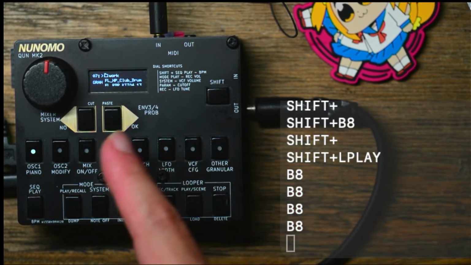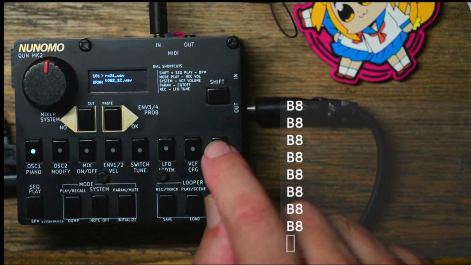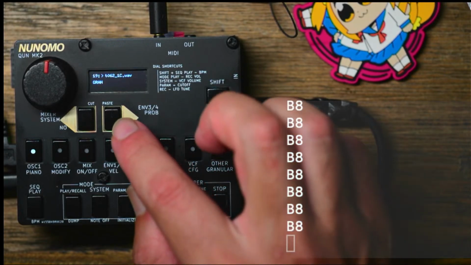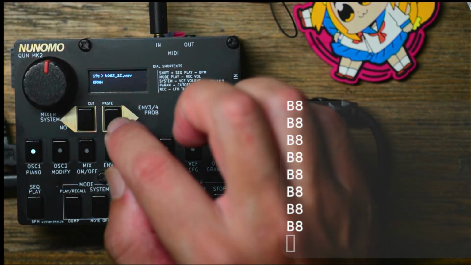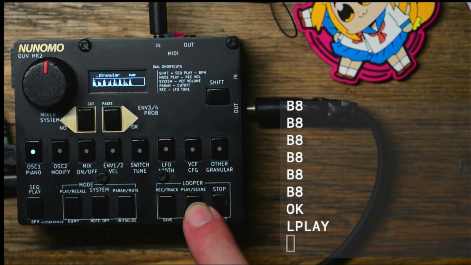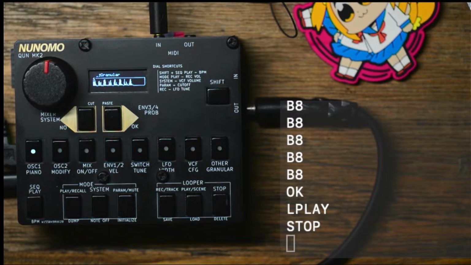When you are in the root folder, if you scroll down to the end, you will see T and a number, abc.wav. That's the file you just recorded to the looper. So I'm going to load the sample, and let me play. This is just the sample in the looper.